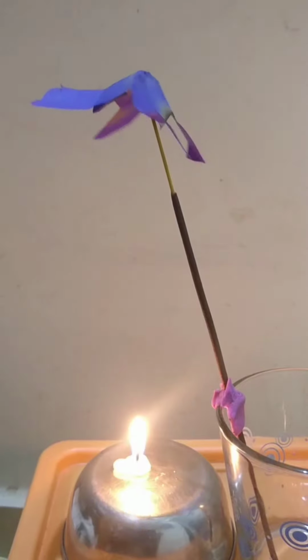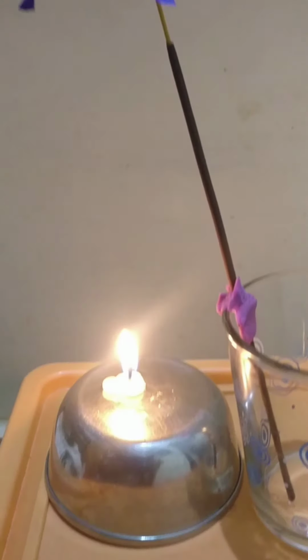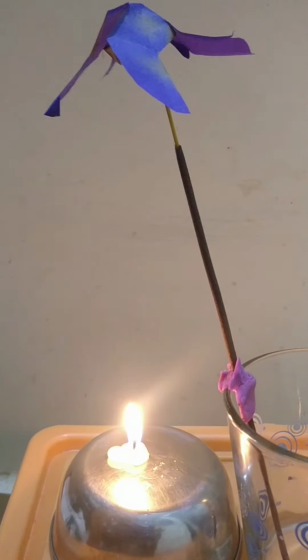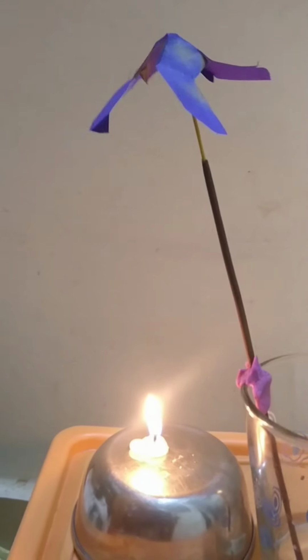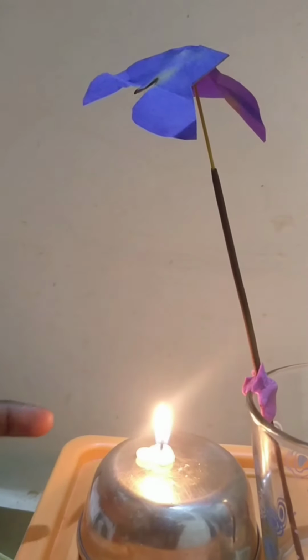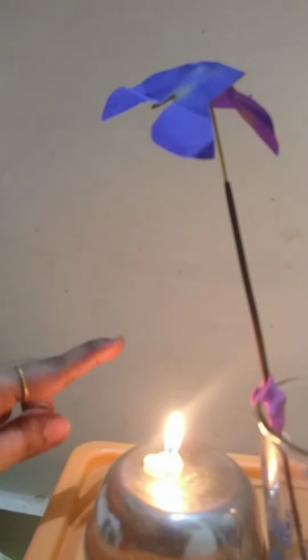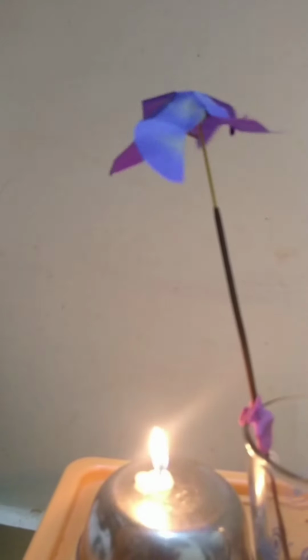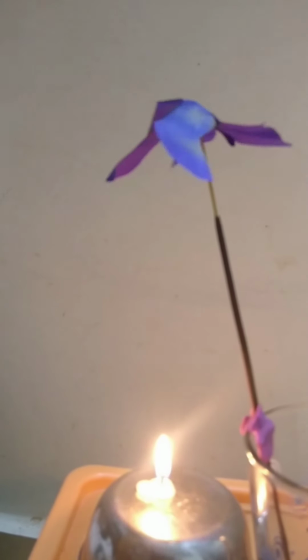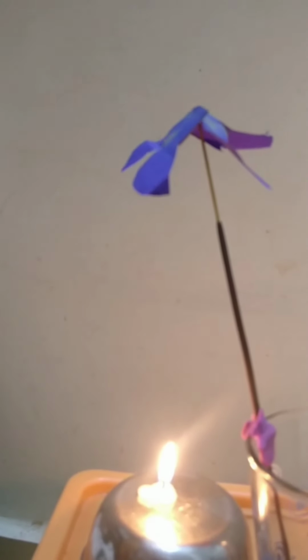So this is because the air around the flame gets heated up and becomes less dense, and it starts to rise up. When it rises upward, it replaces the cold air downwards and makes the paper blade rotate. So this is how convection happens in gases.